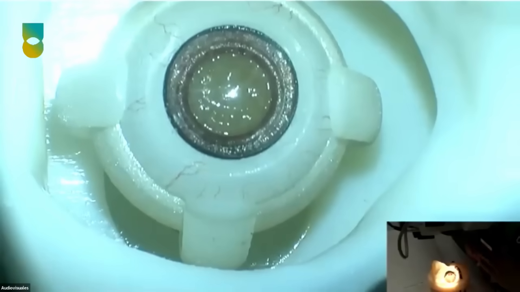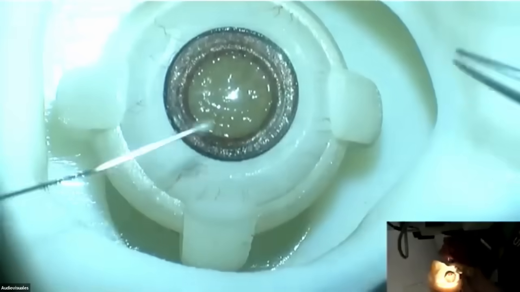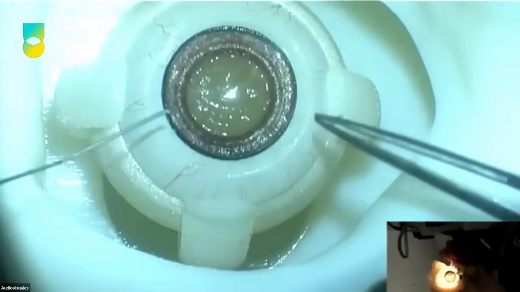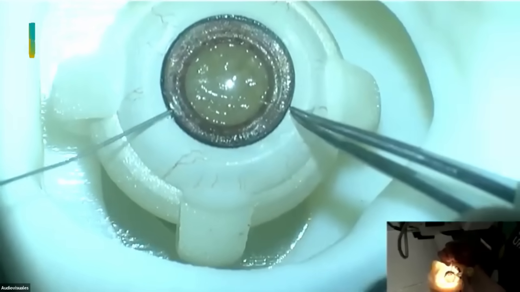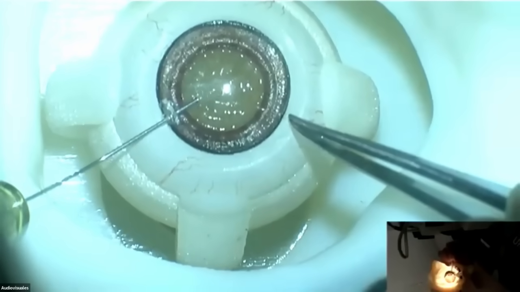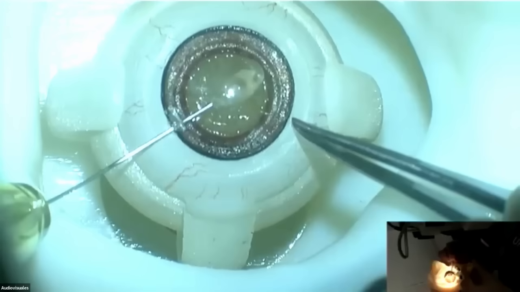You start to talk to the patient, don't move, and that's not the way. That's when things get worse. You have to try not to fight against the eye, fight against the patient, but rather make things smoother. One idea is to use a cotton swab to fixate the eye.